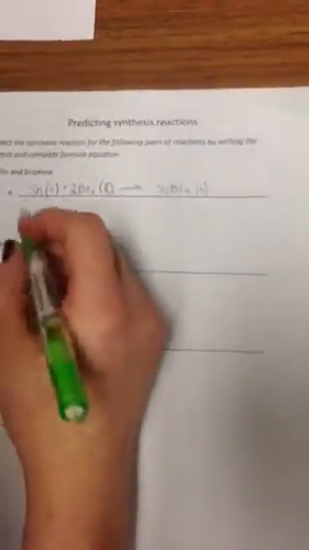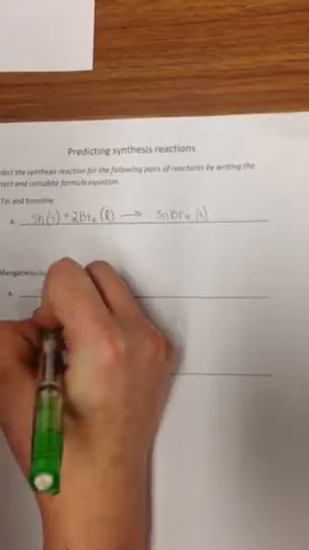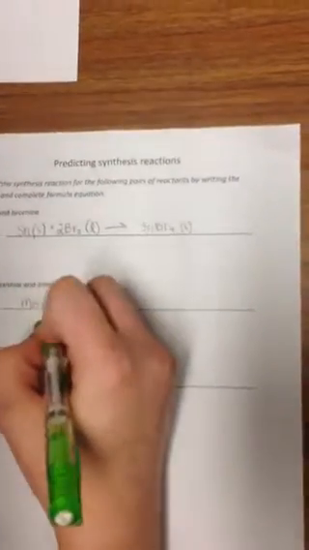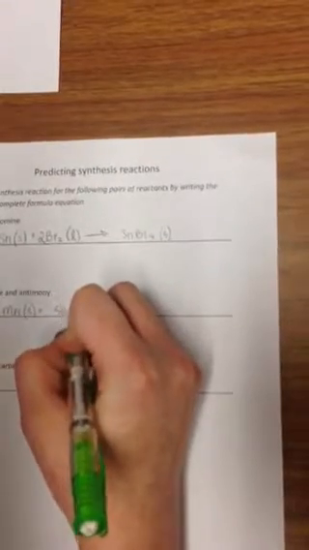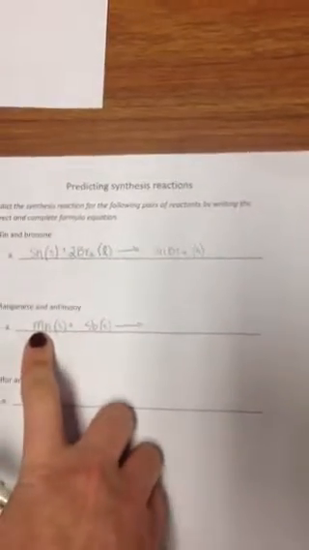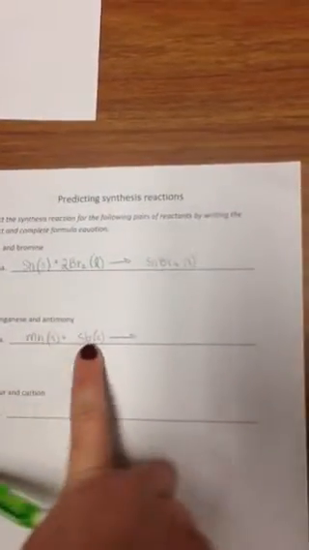Now we'll go to our second equation. So first, again, we write out our reactants with their states of matter, which is manganese, Mn, a solid, plus antimony, which is Sb, a solid, and we add the arrow. Now, as you know, manganese is a metal, and antimony is a metalloid, which means it has to be no reaction, because it does not fit the criteria.